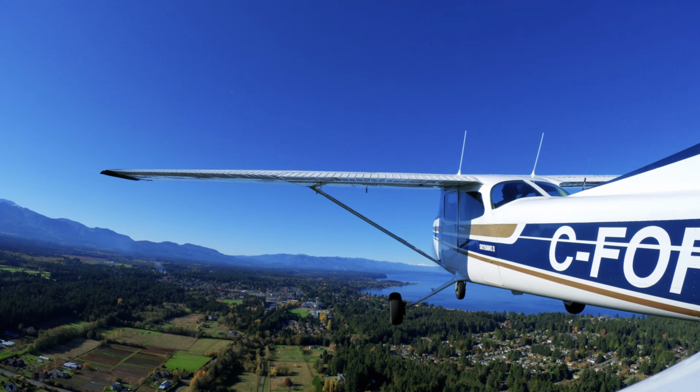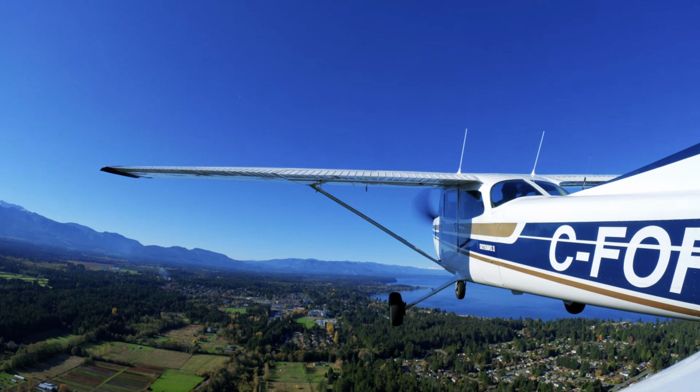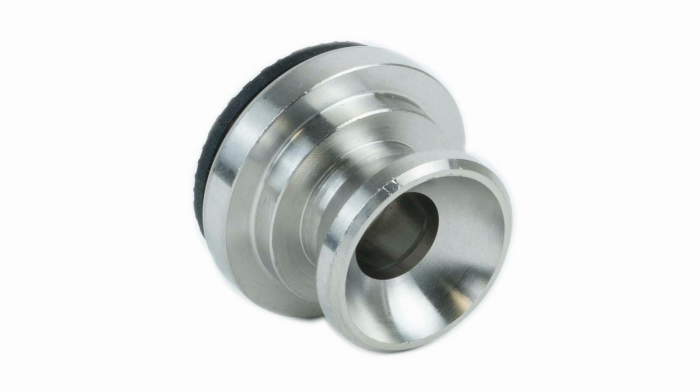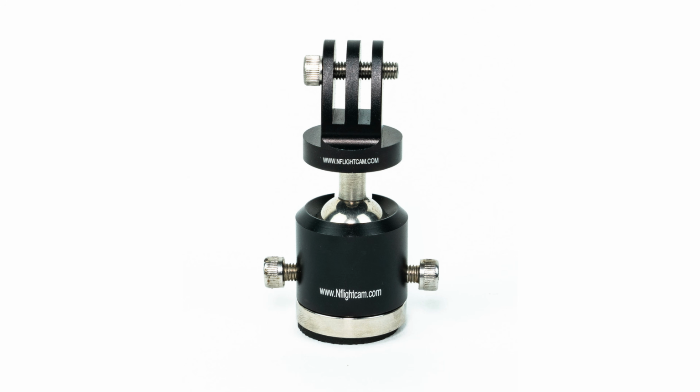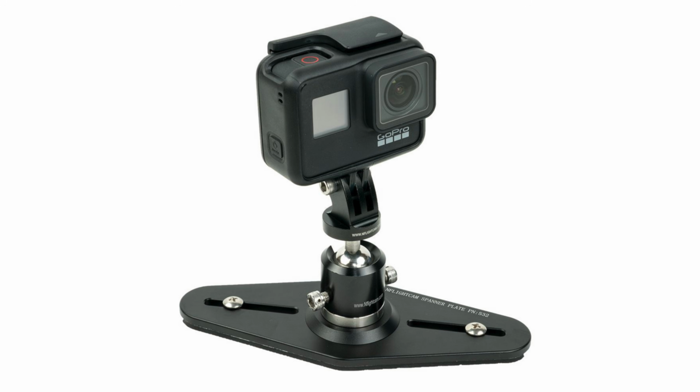This can give you jello-looking videos. InFlightCam also makes several mounts that attach with machine screws. These include 1 and 2 screw options.